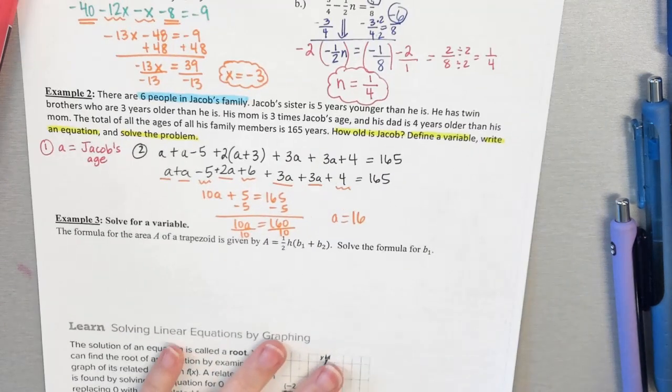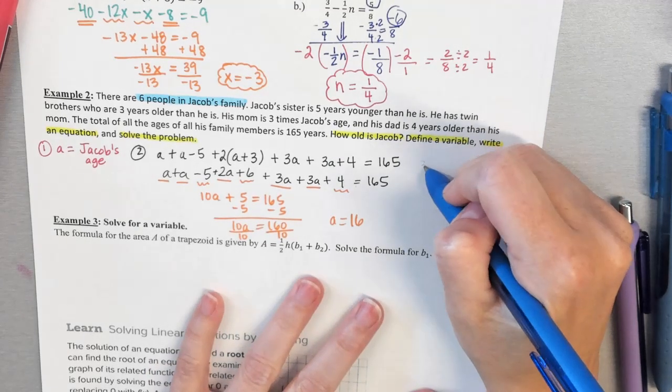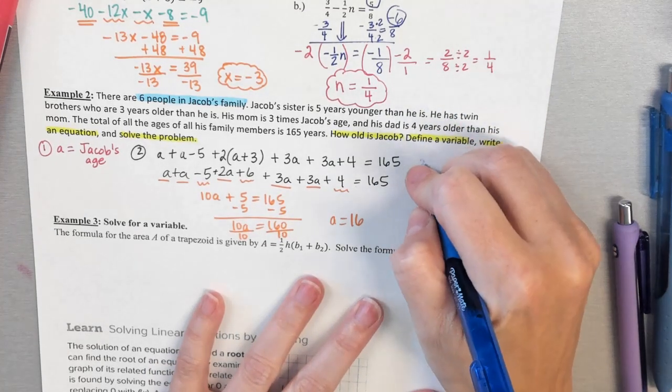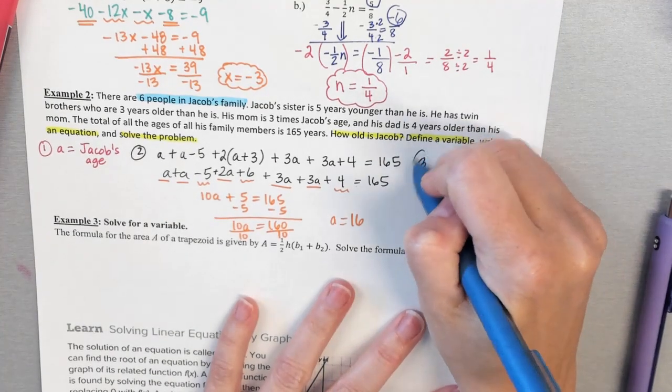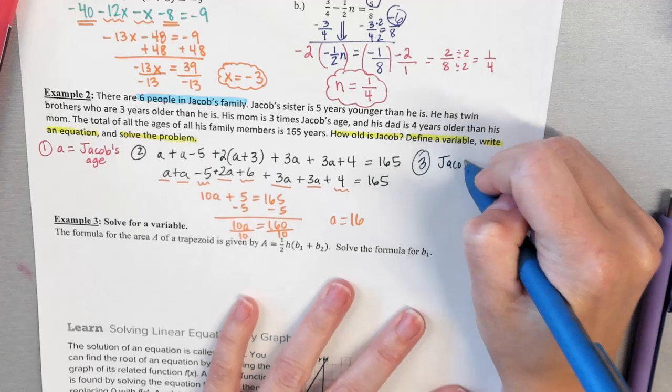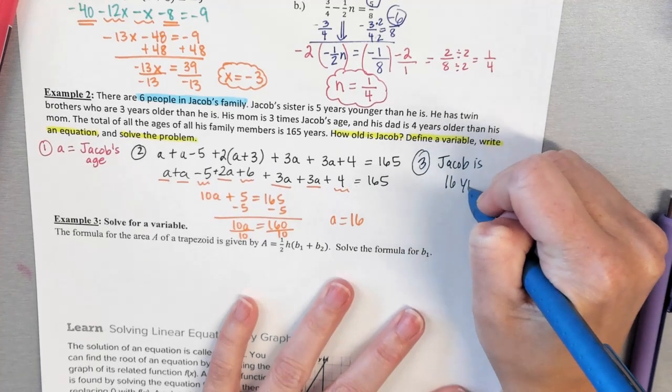Okay, so what that means in our context is what? What does the 16 represent? Yes, he is. Jacob is 16 years old.